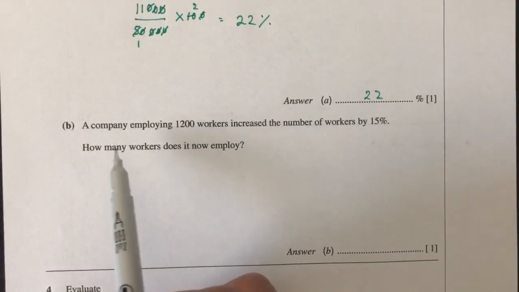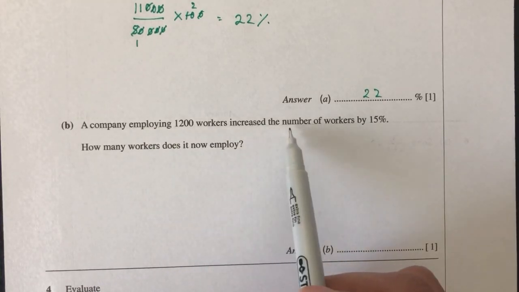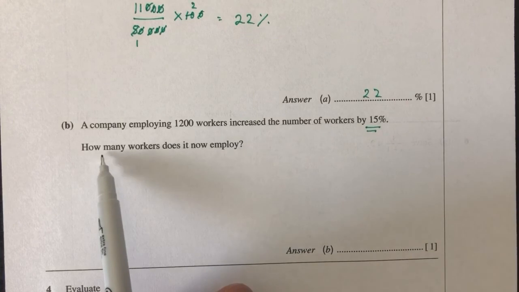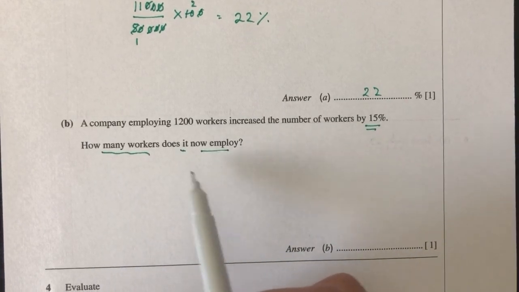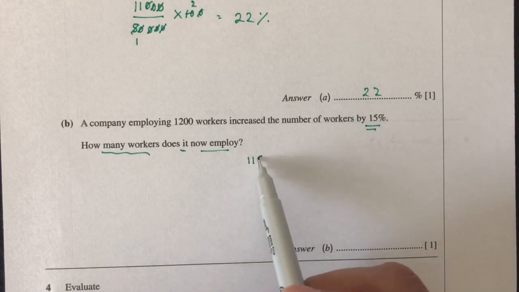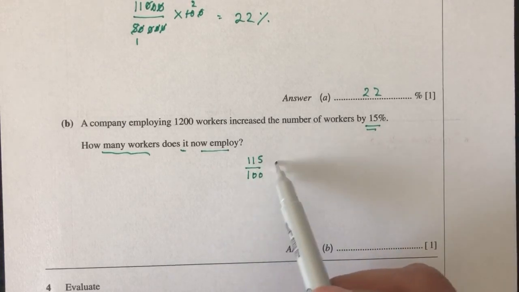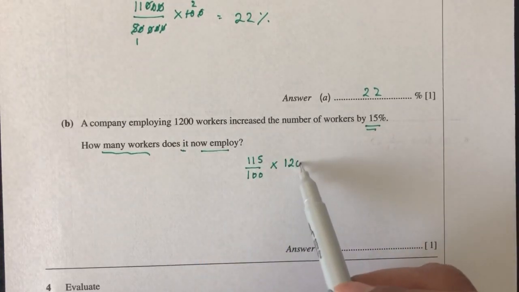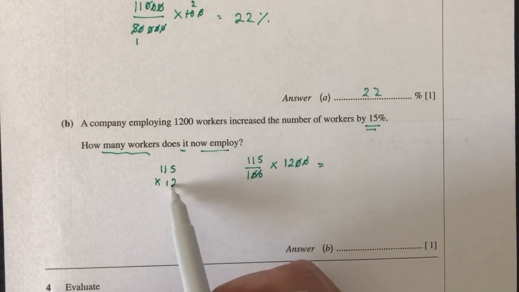Part B, a company employing 1,200 workers increased the number of workers by 15%. How many workers does it now employ? So if you increase by 15%, the new number for employees will be 115%, if that makes sense. So that will be the new numbers times this to find the number. So what is 115 times 12?